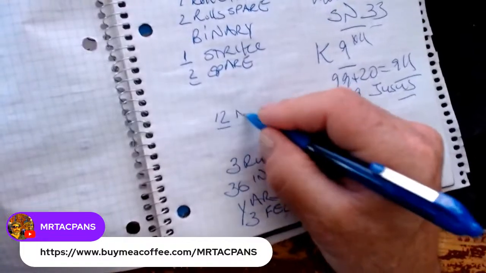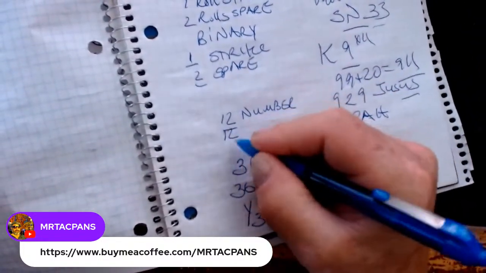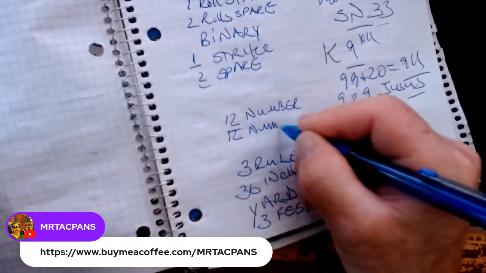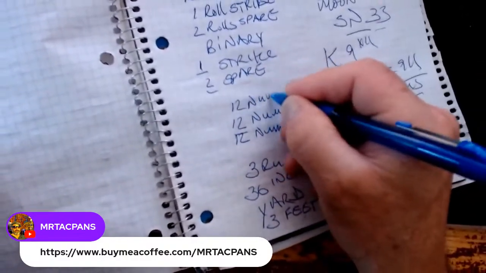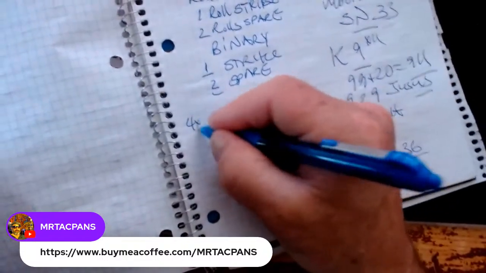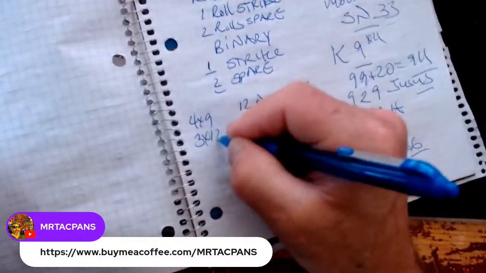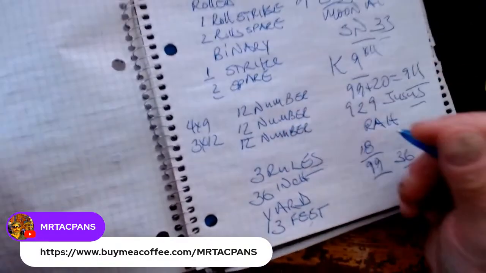And then you have 12 numbers in roulette. And then you have another set of 12 numbers in roulette. And then you have another set of 12 numbers in roulette. So it's 4 times 9 or 3 times 12. It's always like that. It's always 3 and 4.